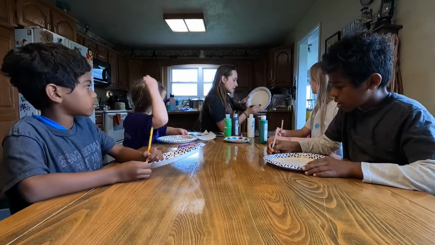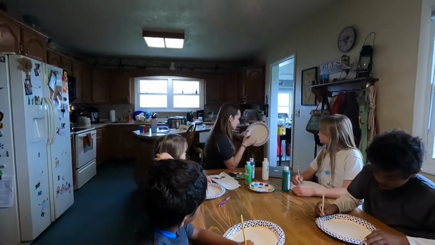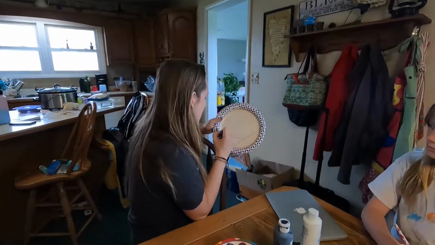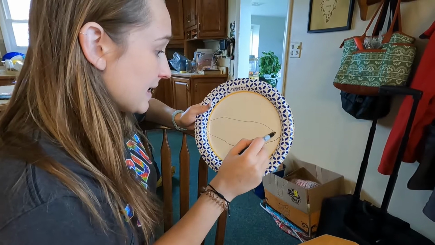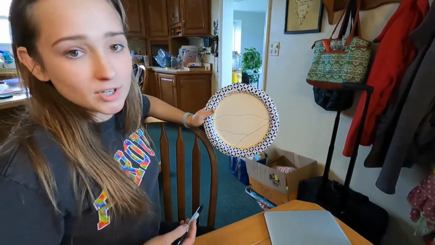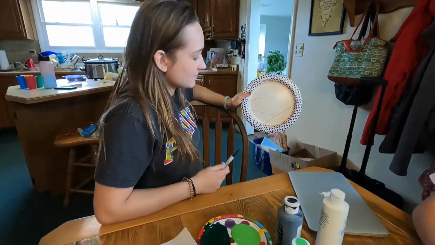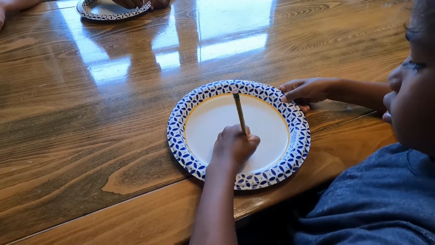Then we're going to draw one hill behind that hill, all the way to the lip. And then we will draw one more hill in the background, okay? So go ahead and draw your 3 hills. You can draw whatever hills you want.